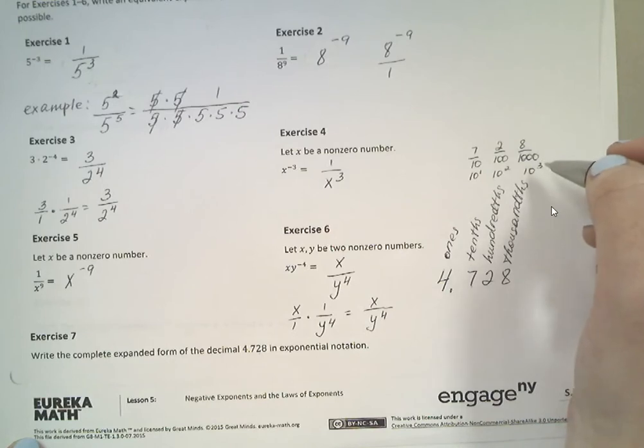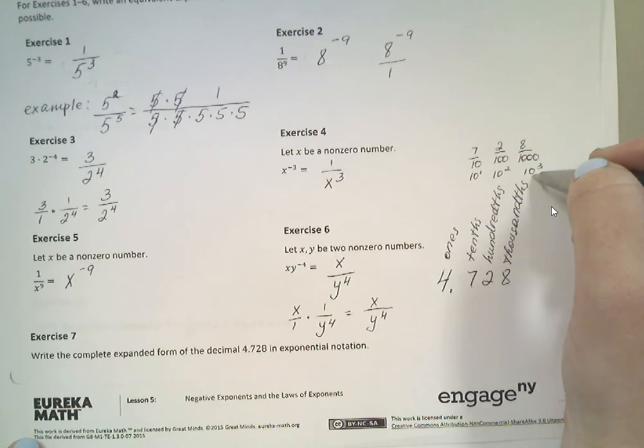Based on our rule for negative exponents, I know that number in the denominator will have a negative exponent once I bring it to the numerator, right?